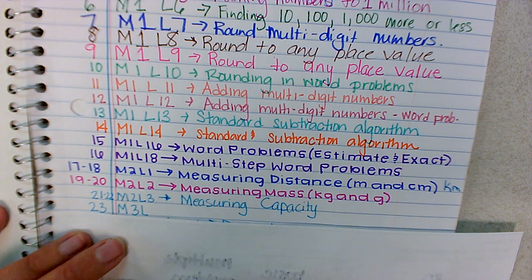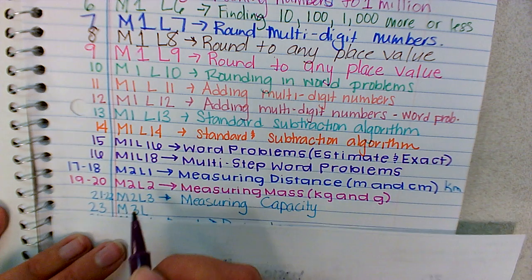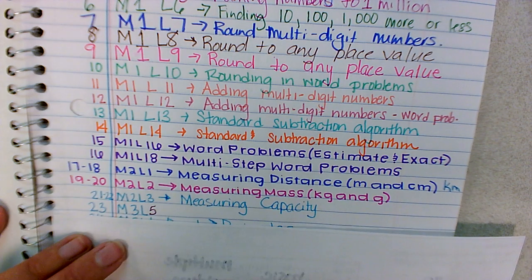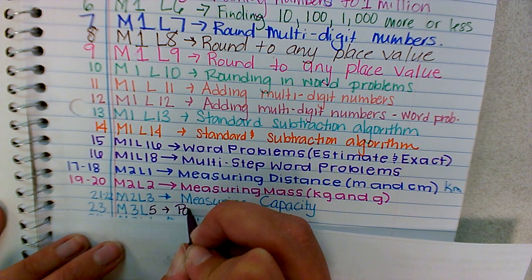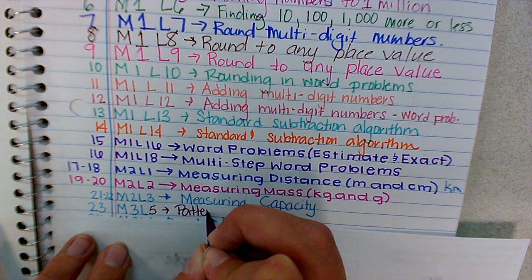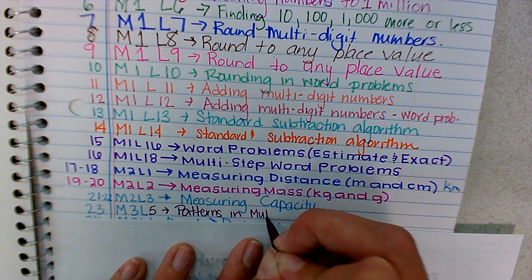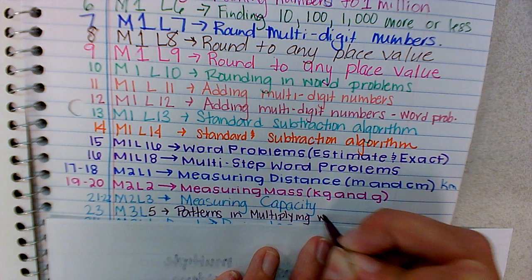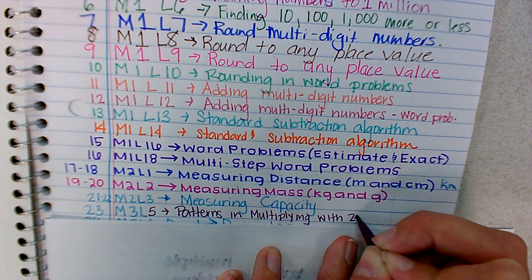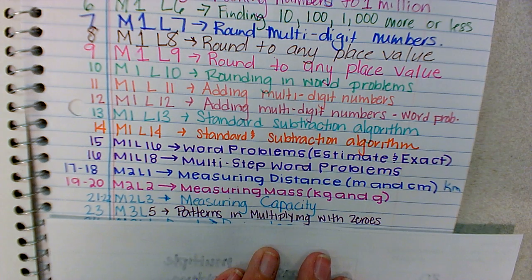And remember, sometimes we start our modules and our lessons are a little bit out of order. So today we are on M3, lesson 5. And we are going to be looking for patterns in multiplying zeros. And so that's our title for today, we're finding patterns in multiplying with zeros.